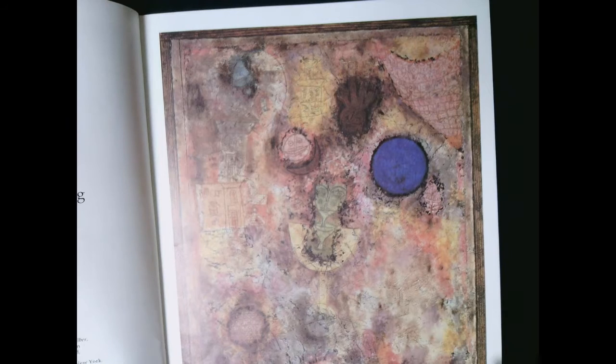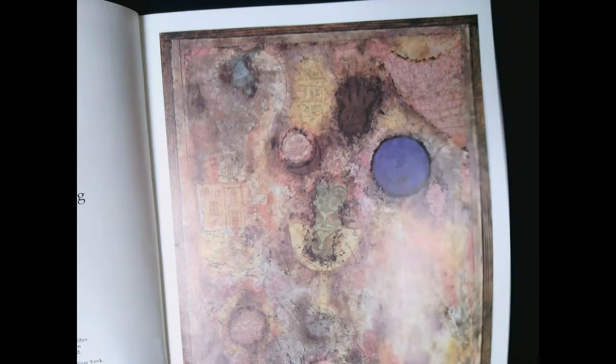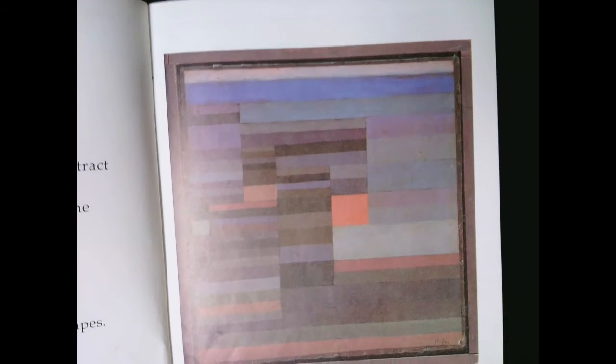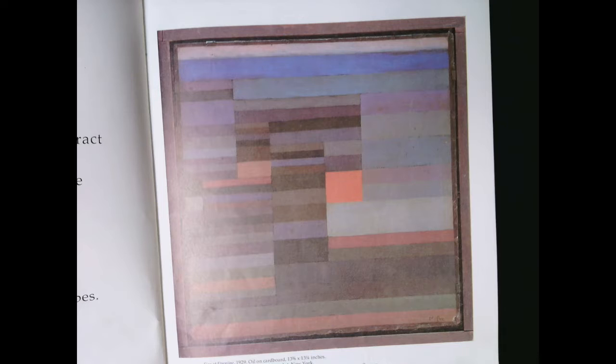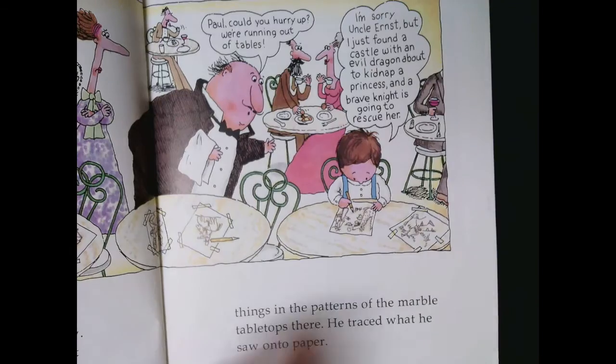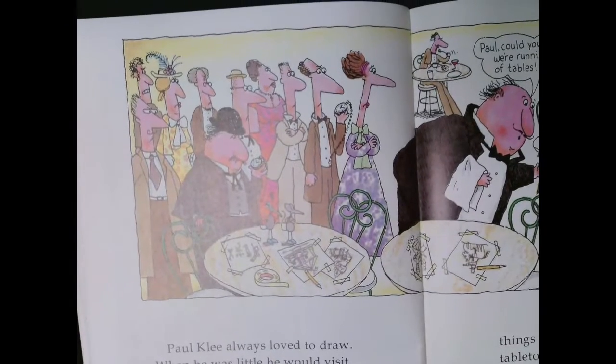He used lots of color, and his works of art are filled with beautiful, exciting colors. Sometimes you can recognize certain things in his paintings, like people, animals, or houses, or sometimes he used the alphabet, which maybe had special meaning to him. His art is known as abstract art. Objects and figures in abstract art are different than they look in real life. Sometimes they don't look like anything at all. Sometimes they're colors and shapes.